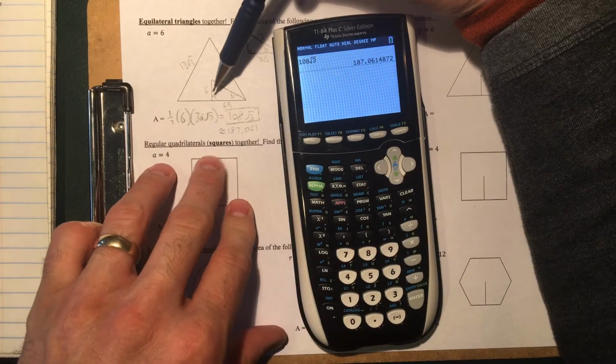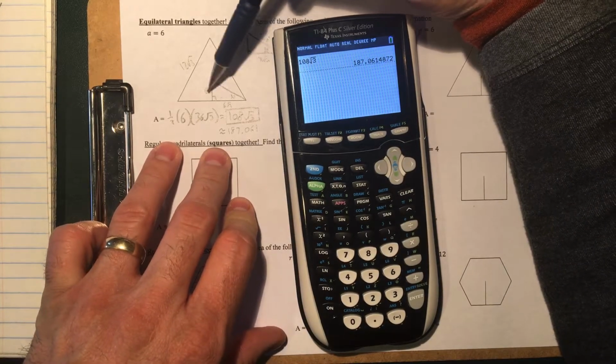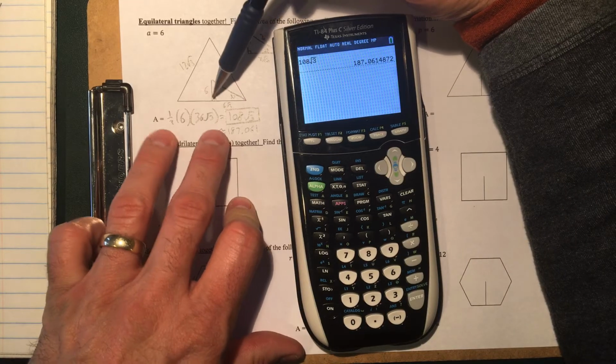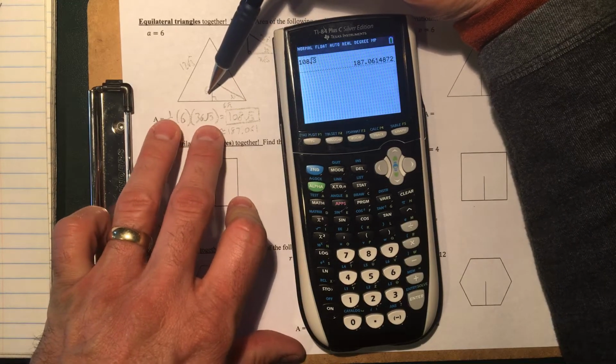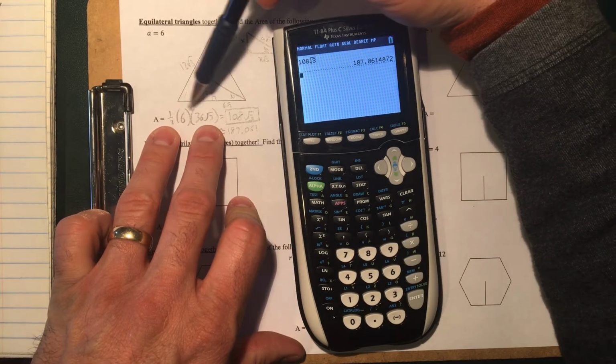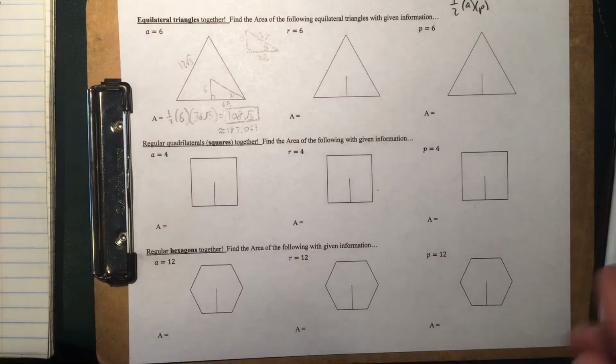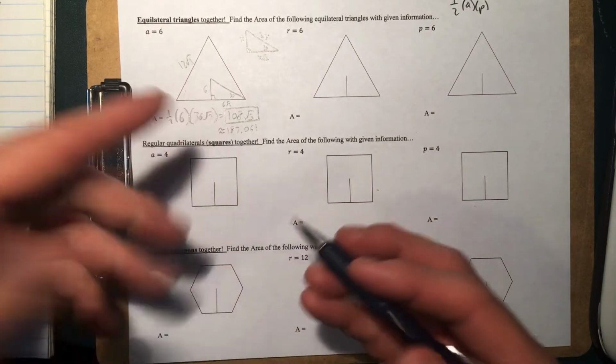Which actually, if you go 1/2 base times height, this base times height is 36 root 3. So 1/2 of that, but there's 6 of those. And that's actually the derivation of the formula right there. But there's our 187. So if you were given the apothem, that's how you do it.